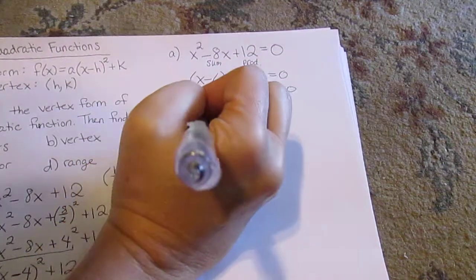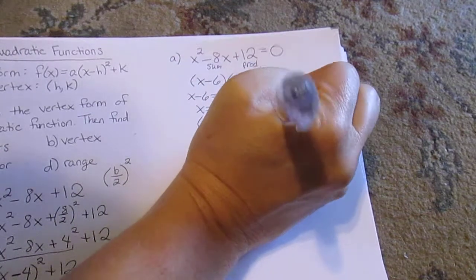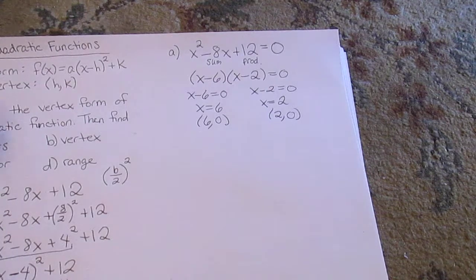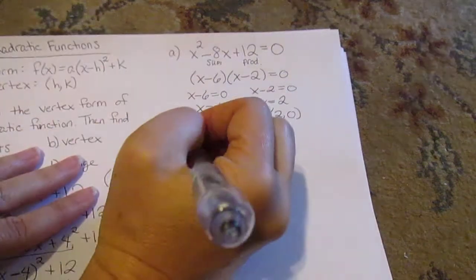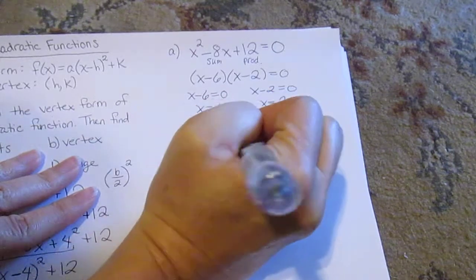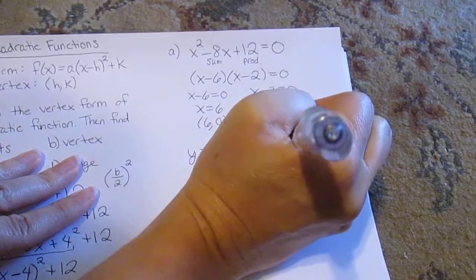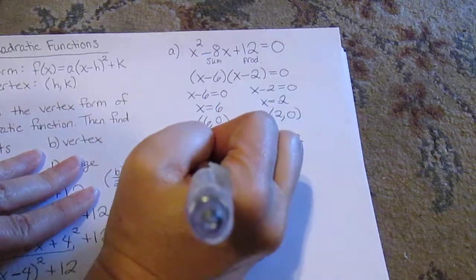Those are my x-intercepts. I'm going to write them as points: (6, 0) and (2, 0). And we also need to find the y-intercept. To find the y-intercept, we plug 0 in for x and solve for y. So I've got y = 0 squared minus 8 times 0 plus 12. Those are just zeros, so we end up with y = 12.